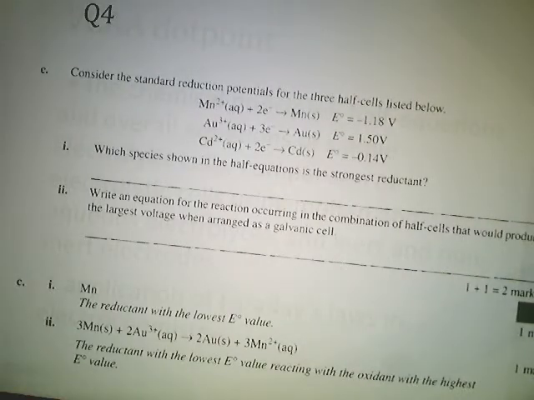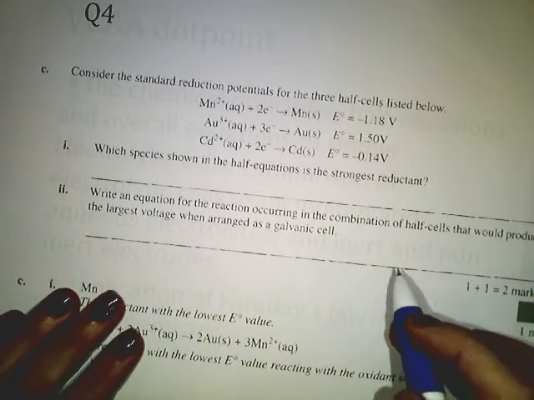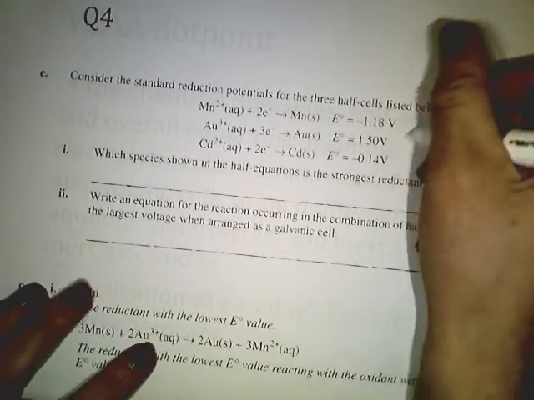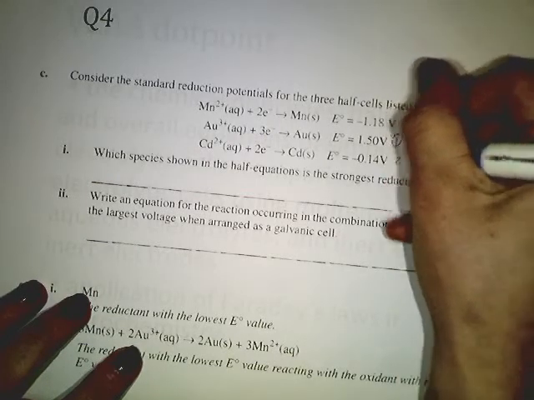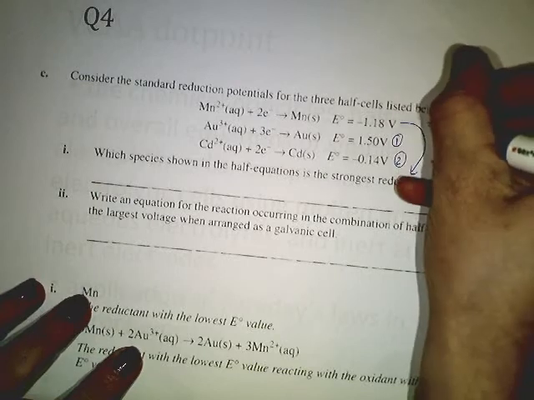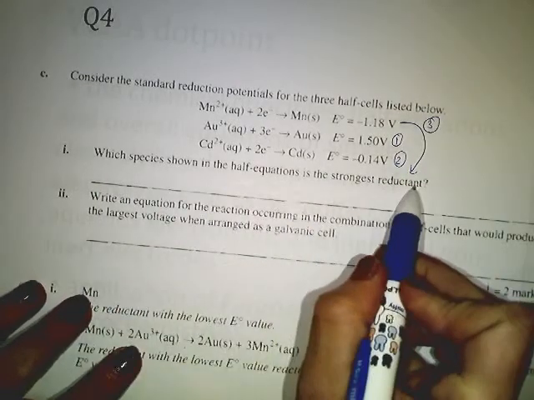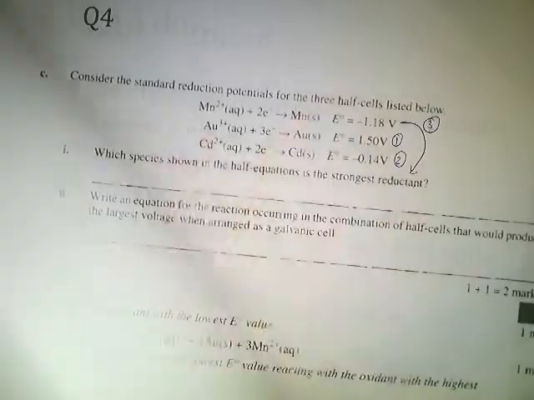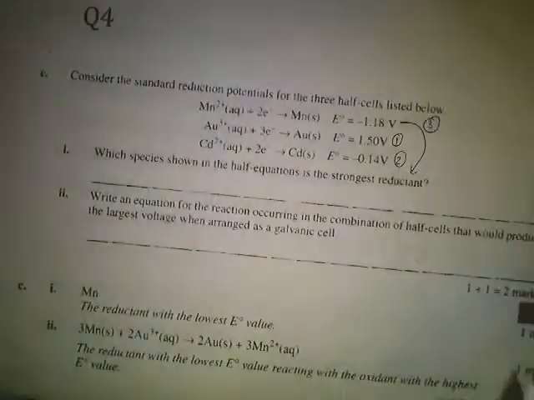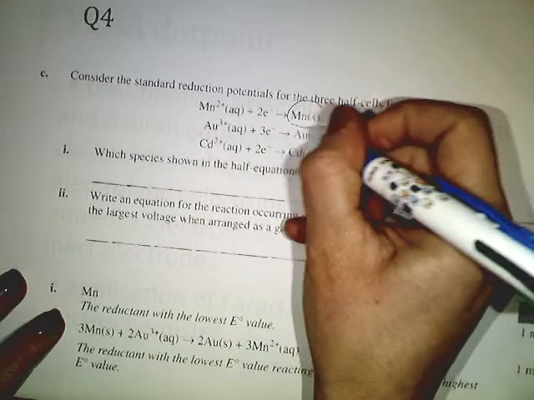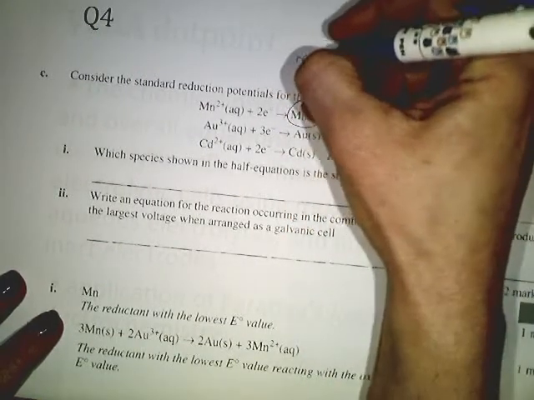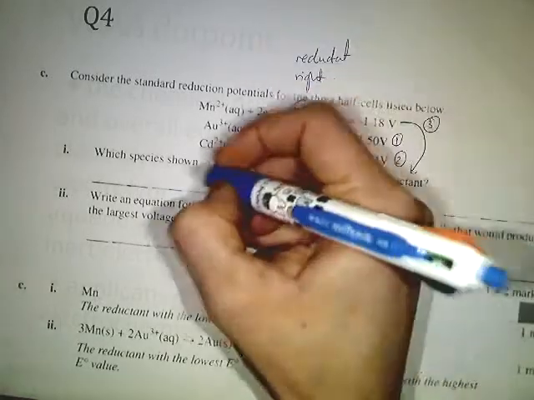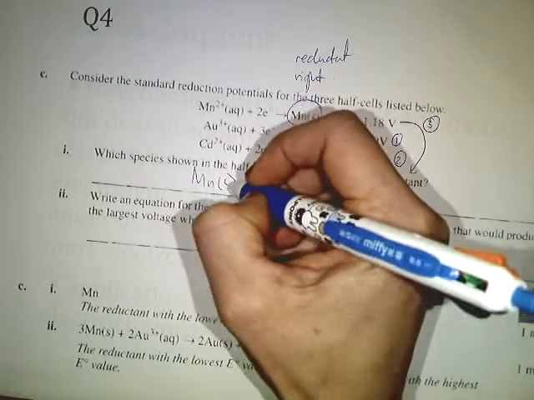Okay, and last one for galvanics. Consider the series of reduction potentials for the 3 half cells. So basically they haven't written it in order for you, that's great. This one would have to be at the top, this one would be next, this one was supposed to be down here. Which species is the strongest reductant? Well, the strongest reductants have the lowest E0 values, and the reductants are on the right side of the equation. So it would be Mn solid.